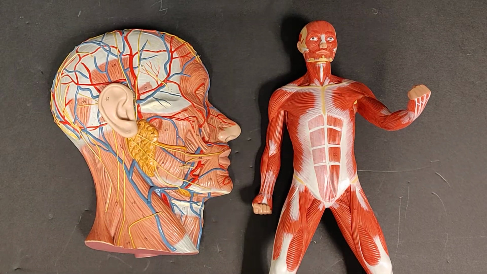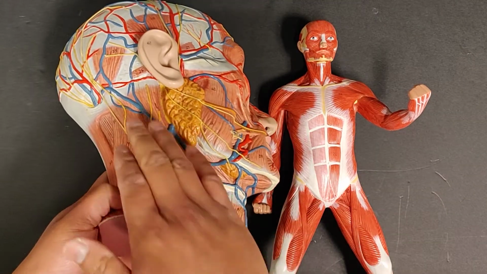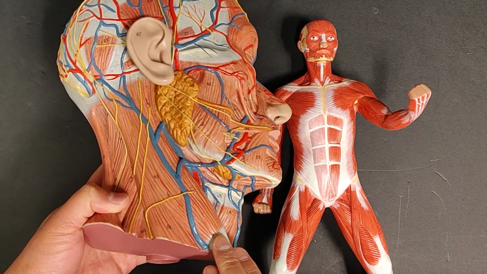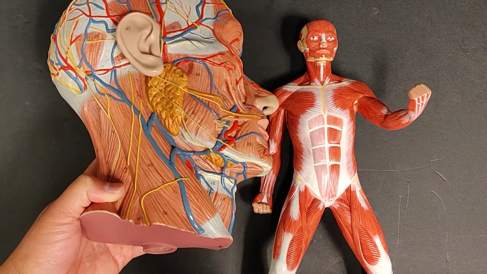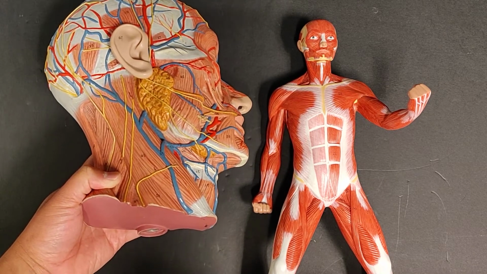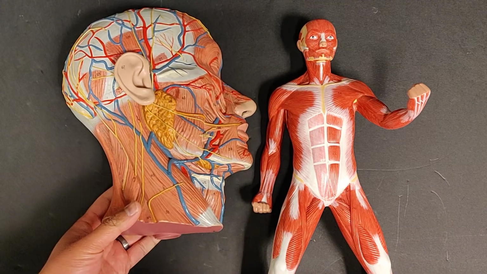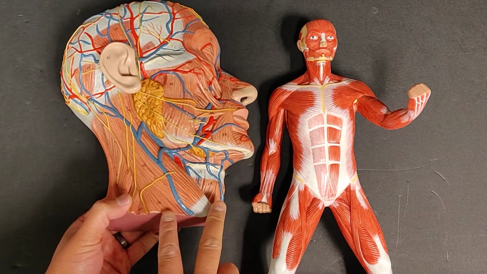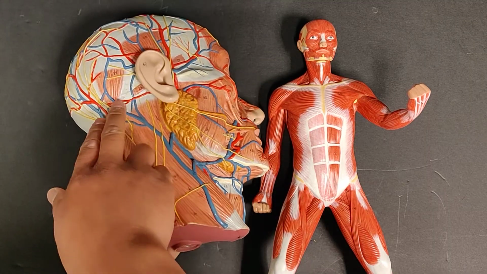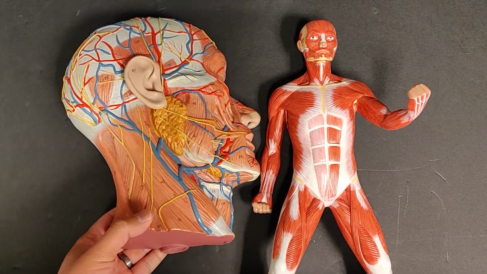So first of all, let's take a look at this major muscle on the side of the neck. This muscle over here is called the sternocleidomastoid. This muscle is named for its various attachments: the sternum, the clavicle, and the mastoid process. So sternocleido, those two attachments will be down here, more inferiorly, while the mastoid process is going to be up here, where it's attached to the head.